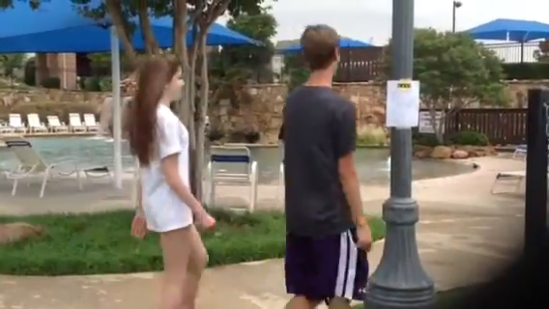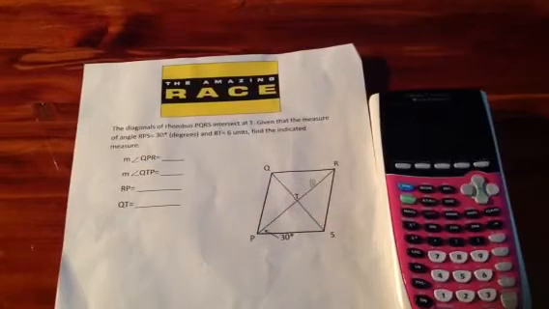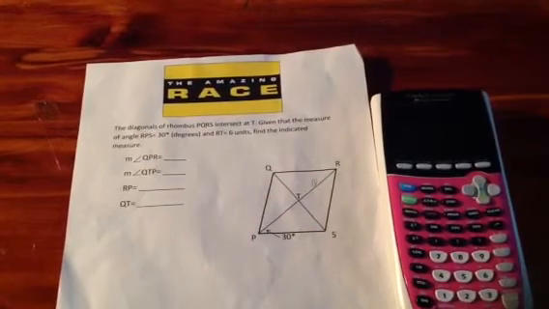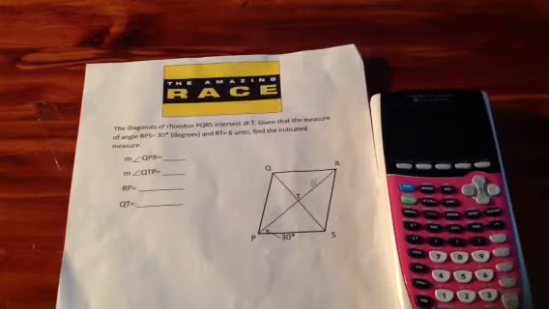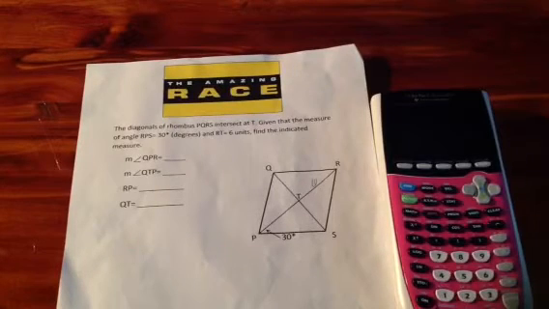Go to the pool. It's the last clue. First, we have to find the measure of angle QPR. And since we know that diagonals bisect opposite angles, QPR is congruent to angle RPS. So QPR is 30 degrees.